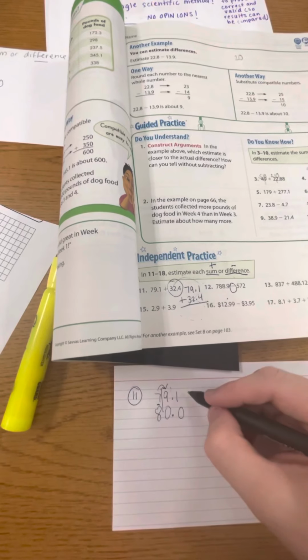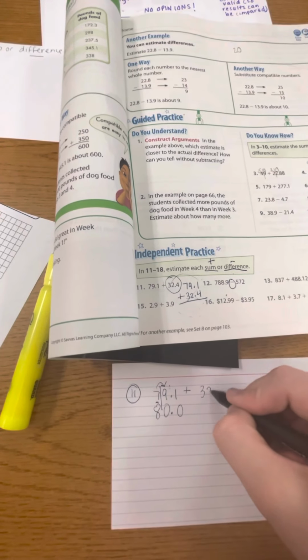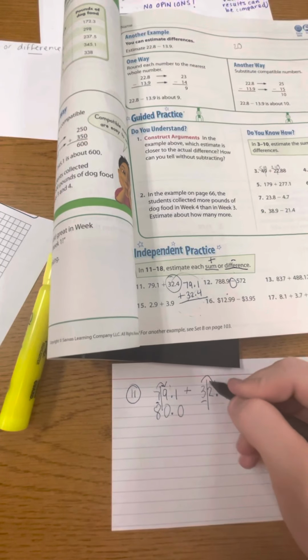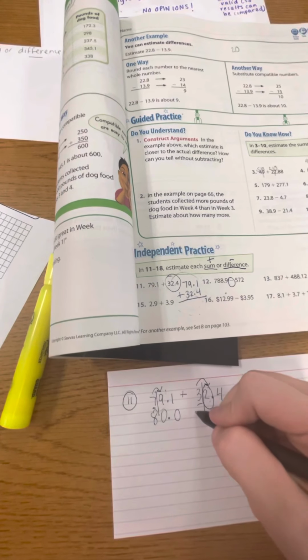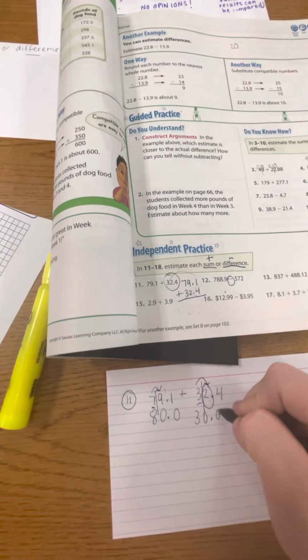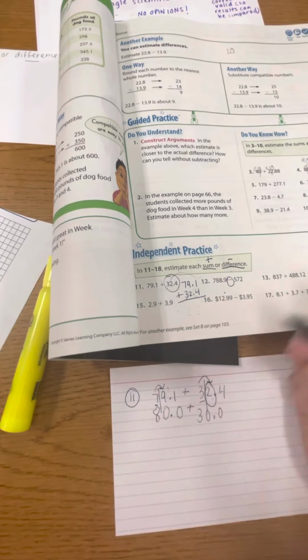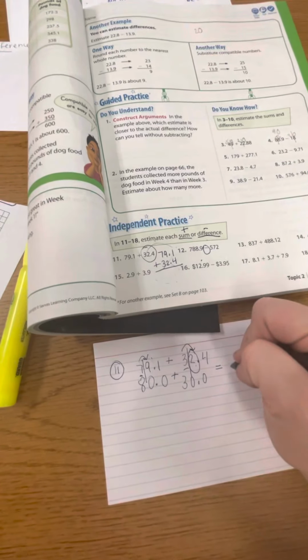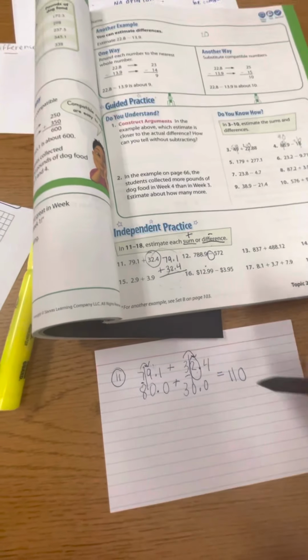All right, plus, let's round here in the tens place as well. Draw my back door, check on the neighbor. This is less than 4, so that becomes a 3. Everything behind it becomes a 0. So now all I'm adding is 80 plus 30. 8 plus 3 is 11. And then I add my 0, so the answer is 110.